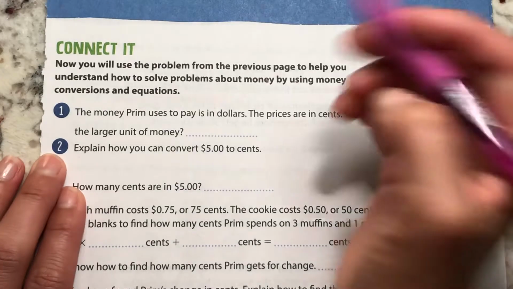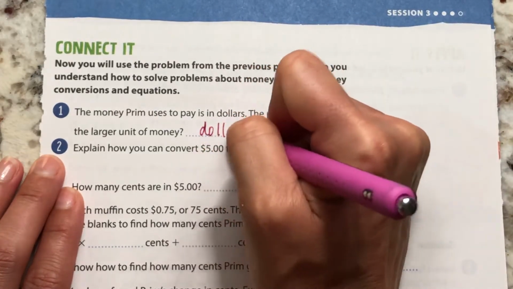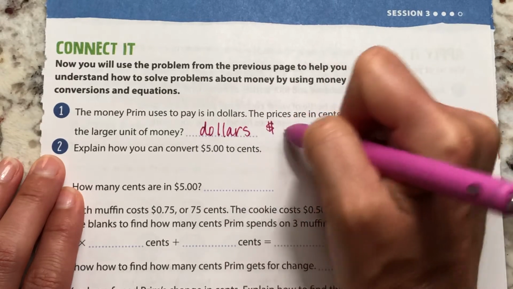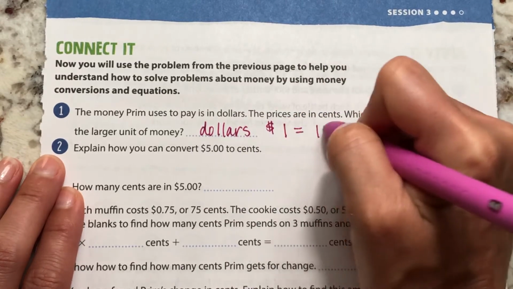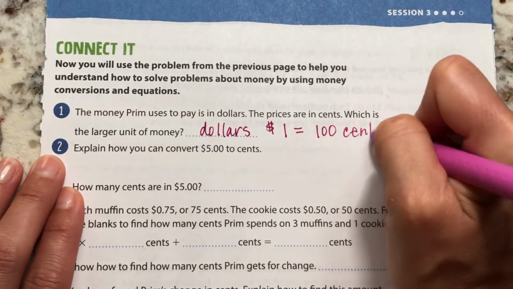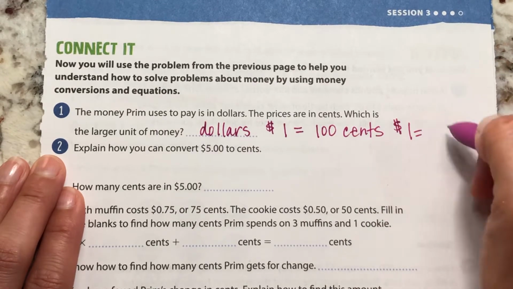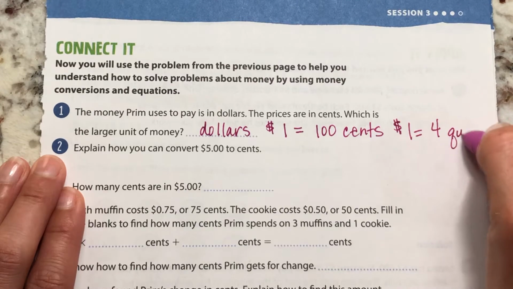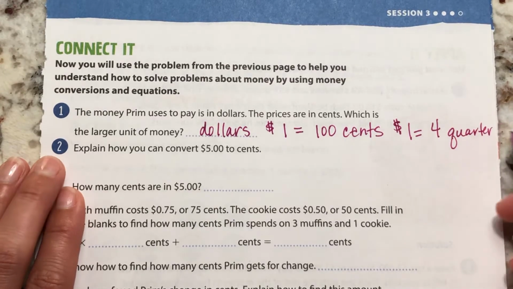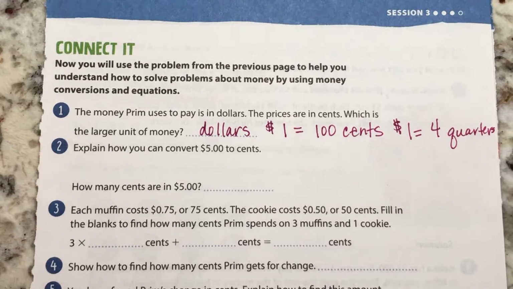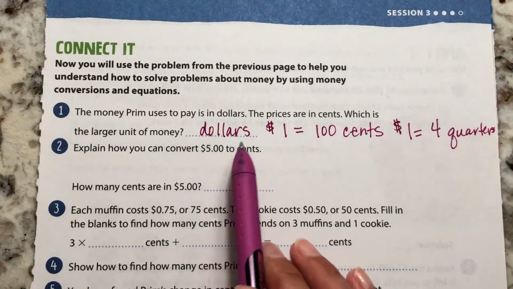And we know that dollars are larger because $1 equals 100 cents. And then $1 also equals 4 quarters. So we know that in this problem, the dollar is going to be the larger unit of money.